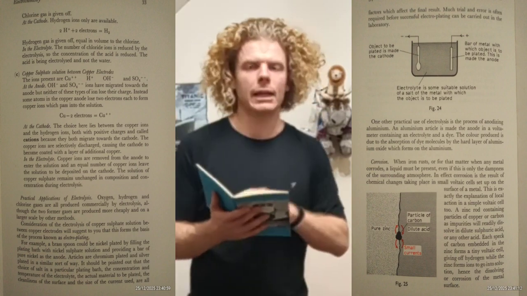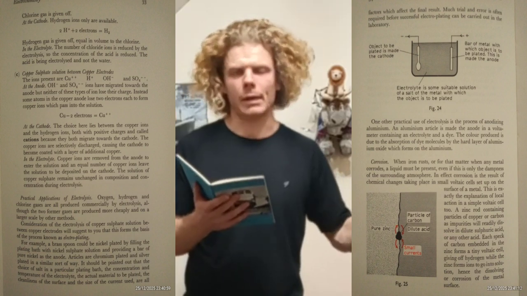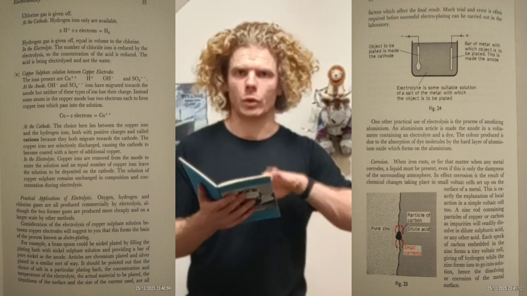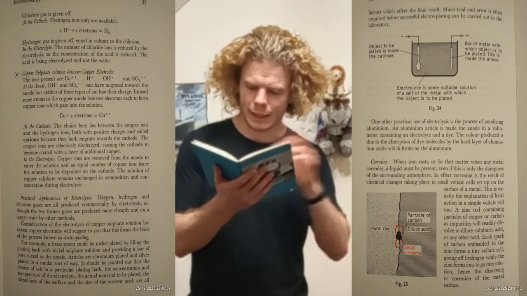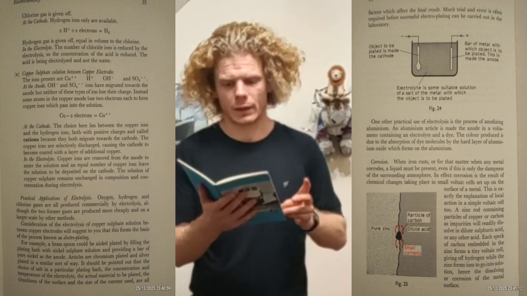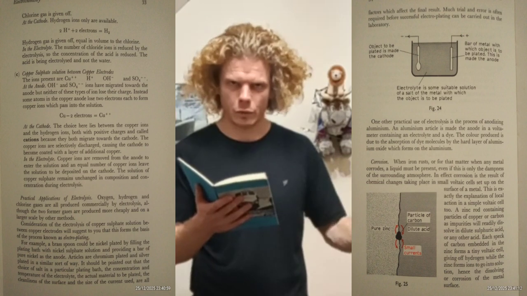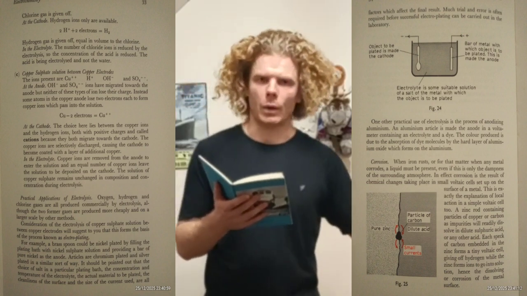Plate. If you have a spoon, you may want a nickel spoon with nickel on top of it. Or you have platinum and you want platinum around it, so you can produce things with it. At one side you have the copper block, the nickel block, at the other side our spoon, and in the middle our nickel solution.